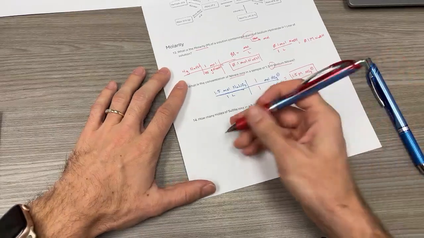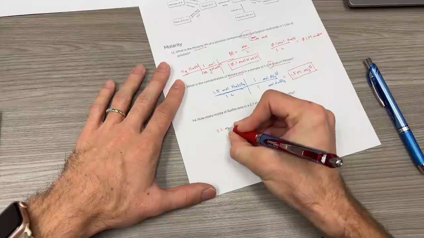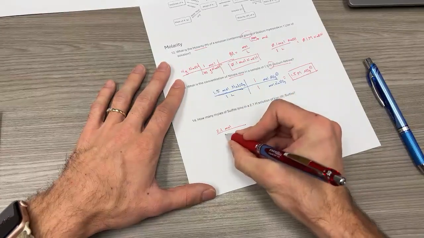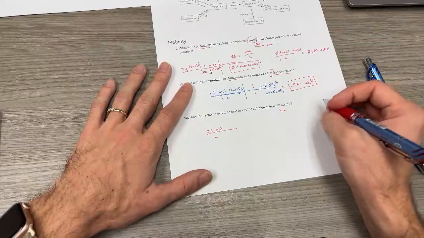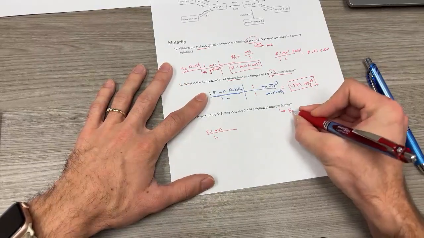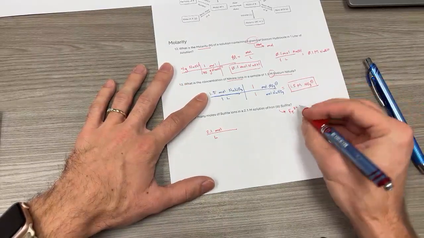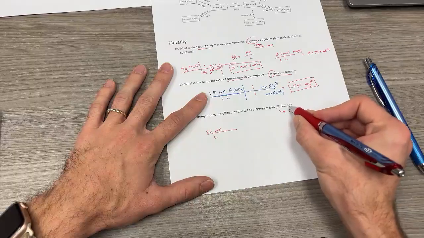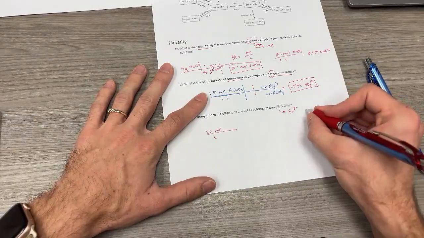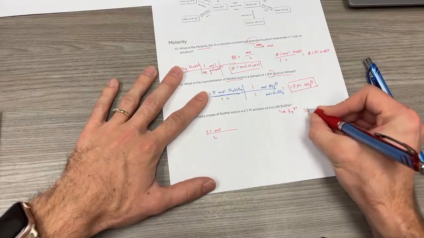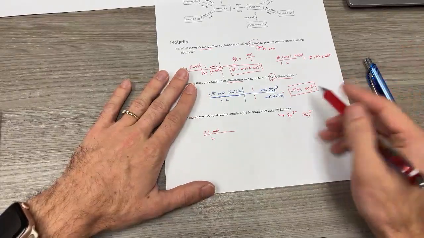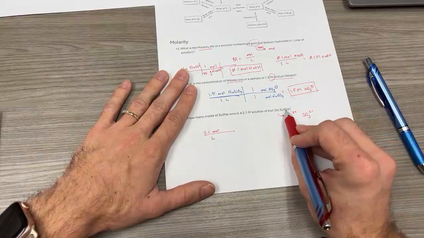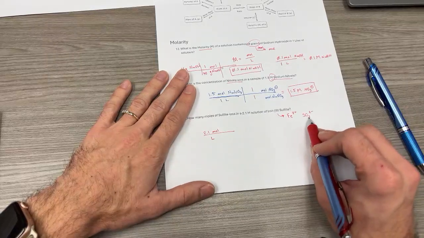We'll write out 2.1 molar as 2.1 moles per liter. But we need to know the chemical formula of iron 3 sulfite. That's Fe3+. I said sulfate, but excuse me, that's sulfite. Sulfate is SO4 2-, sulfite is SO3 2-.